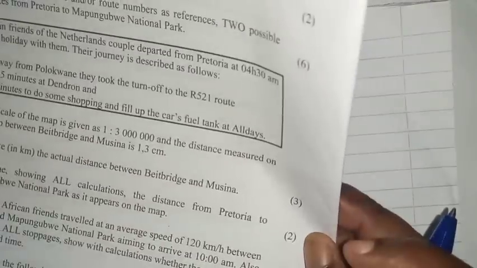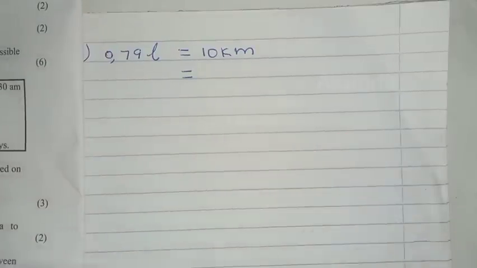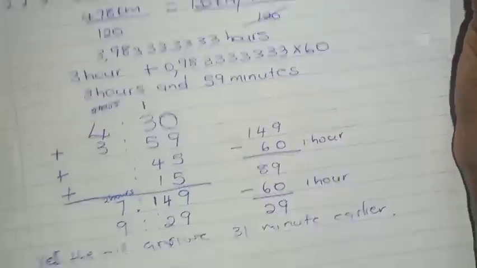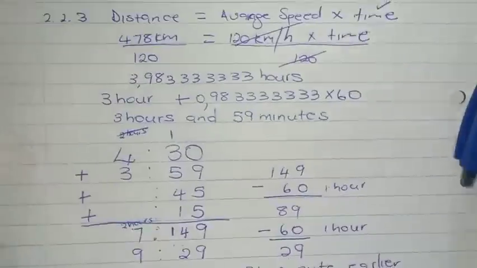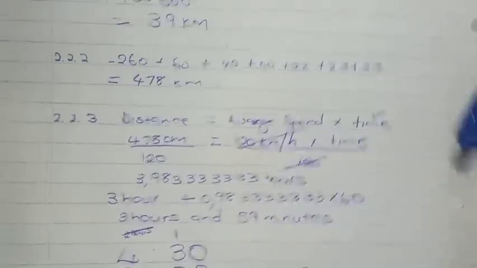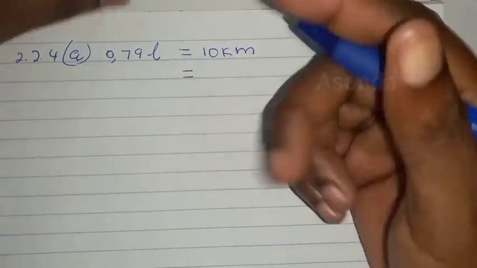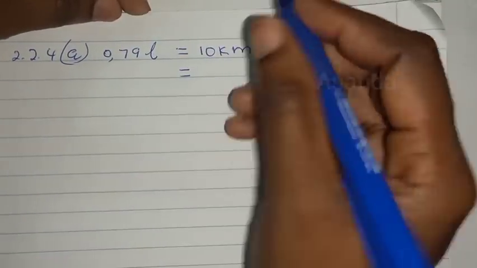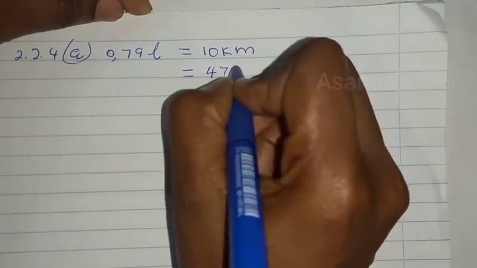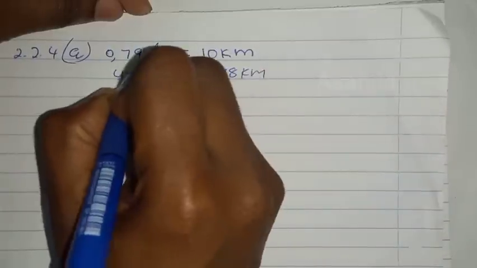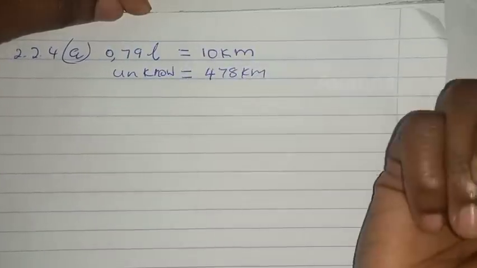We did calculate that. If they're taking the R road to the Mapungubwe Park, it's 478 kilometers, or you can calculate it again. I prefer using my previous answers. 478 kilometers. Then I'm going to get the liters.